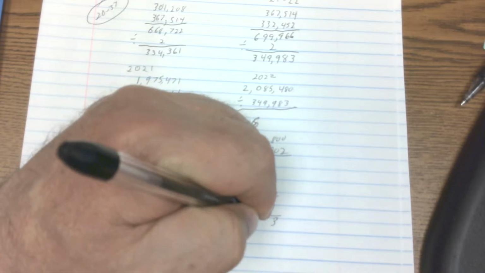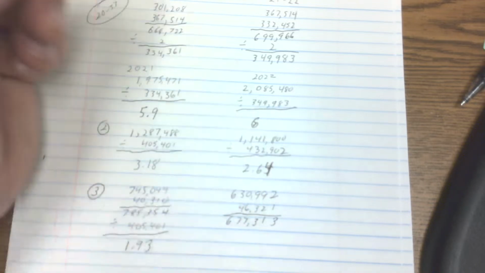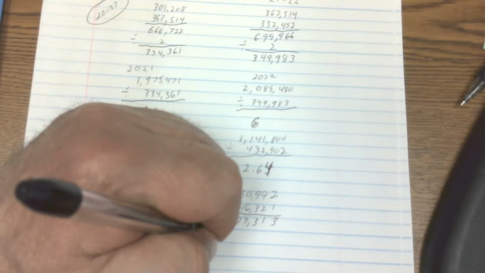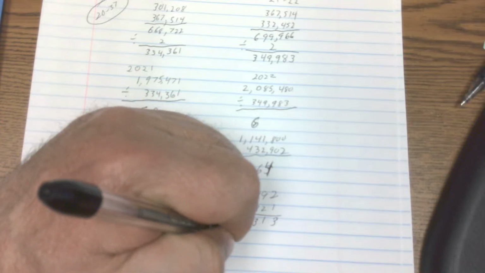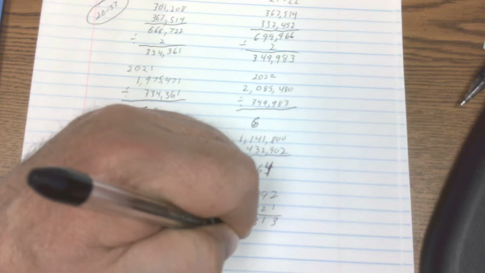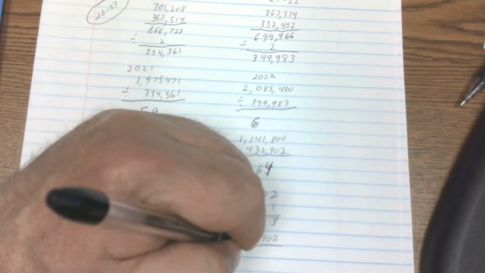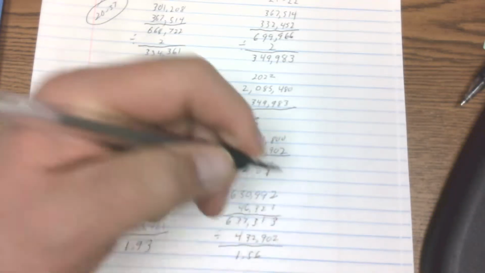Add those together, $677,313. We're going to use the same current liabilities, and we get 1.56. So again, they've come back down.